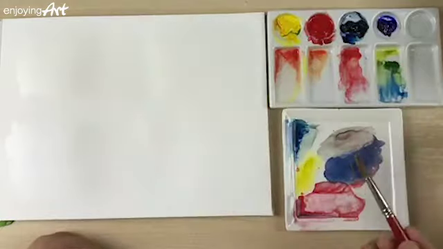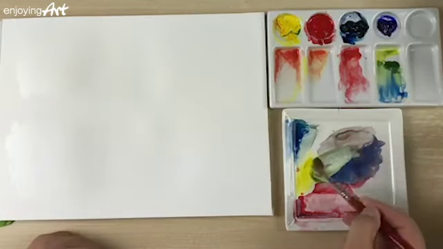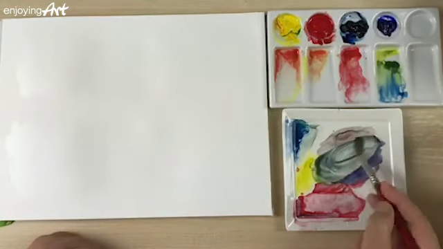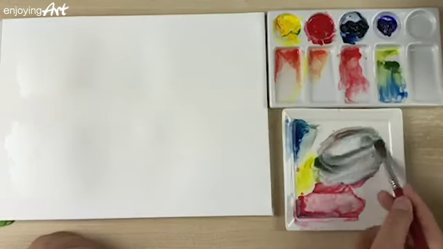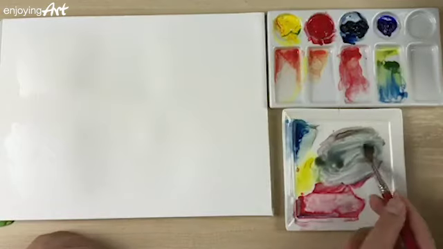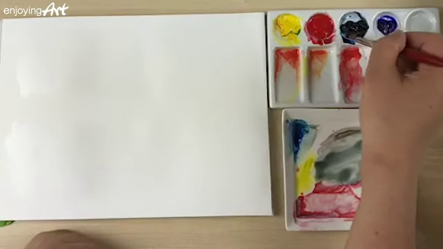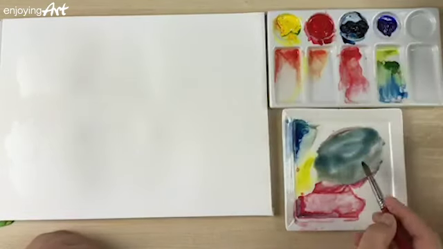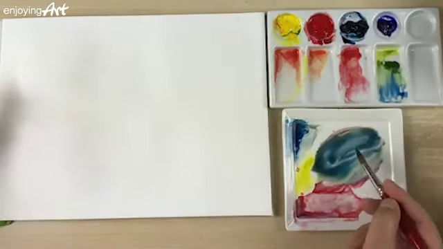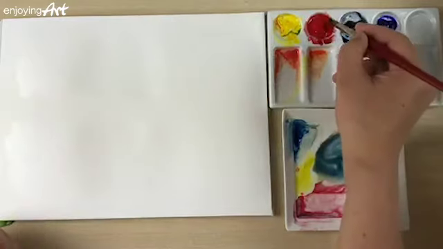The color is very important as well to see how the feathery effect looks. And so there are a couple of things that are very important. We're not letting the water move. We're going to let the color move. That's the key over here.